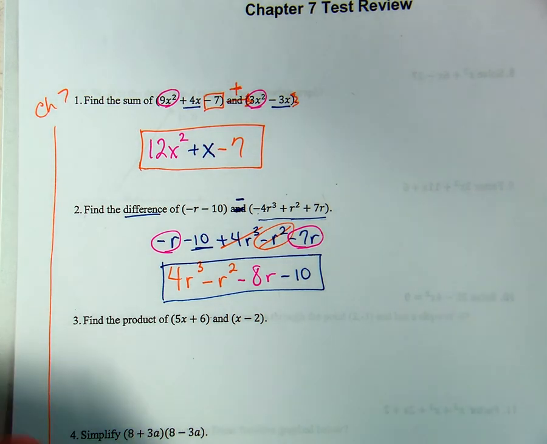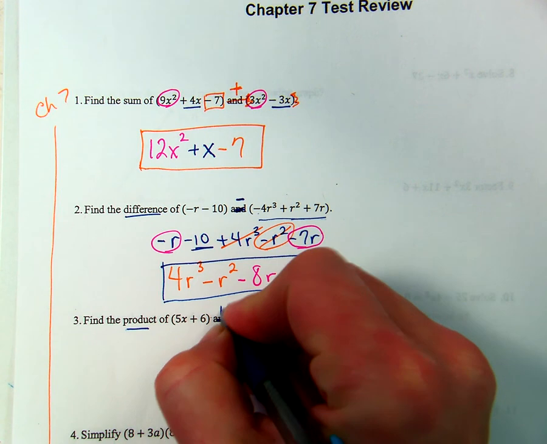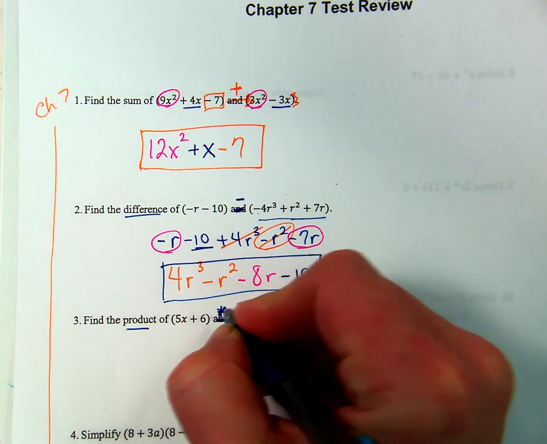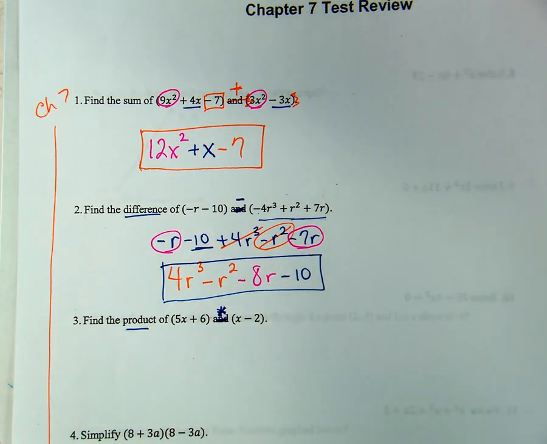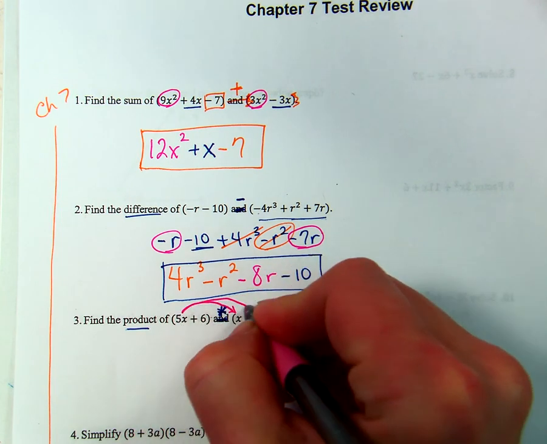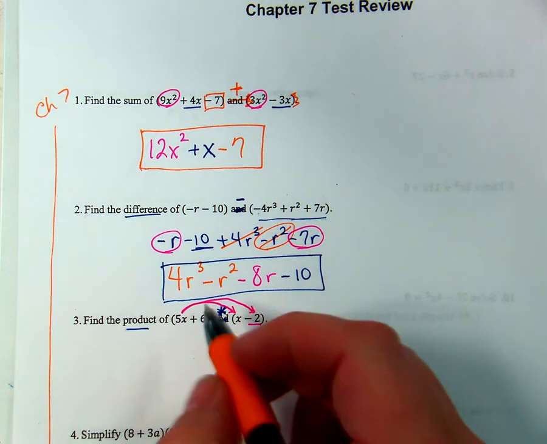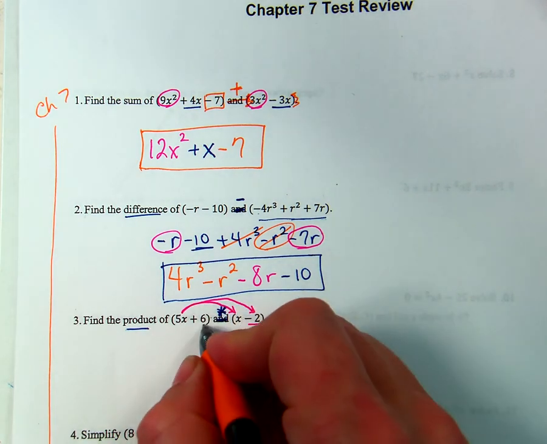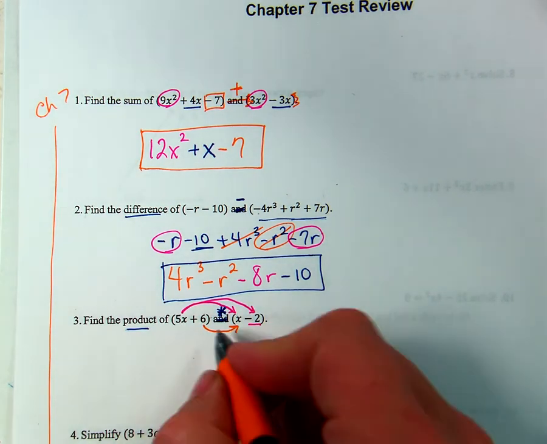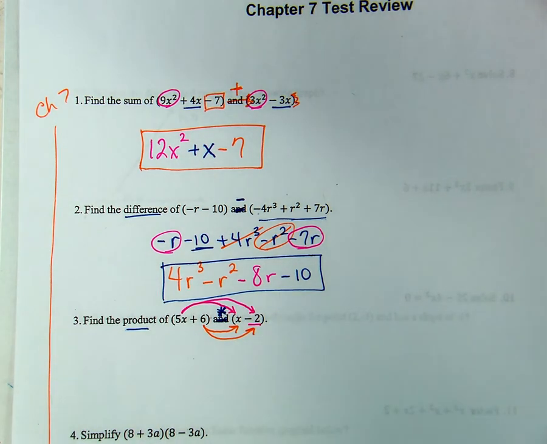Okay, find the product. Product simply means multiplication. So you can mark that out and put a little multiplication sign if you wanted to. There are several ways we could approach this problem. You could use the FOIL method, and that just means we're going to use distribution. We would take this 5x, multiply it times the x, multiply it times the negative 2, and then once we get those 2 terms, we would then add to that the 6 times x and the 6 times the negative 2. All right, that would be one approach you could use.